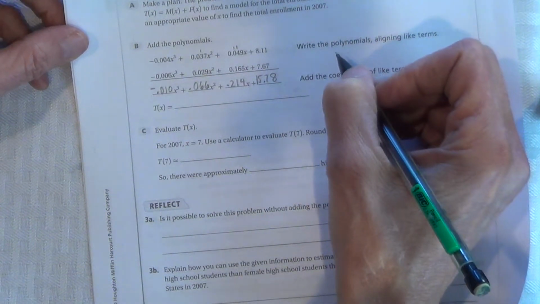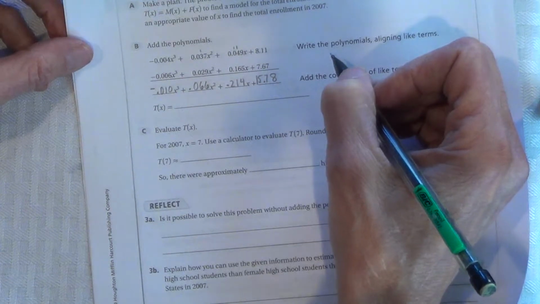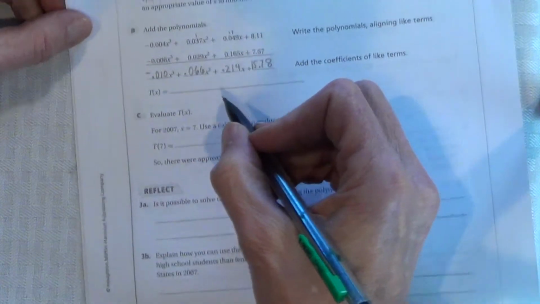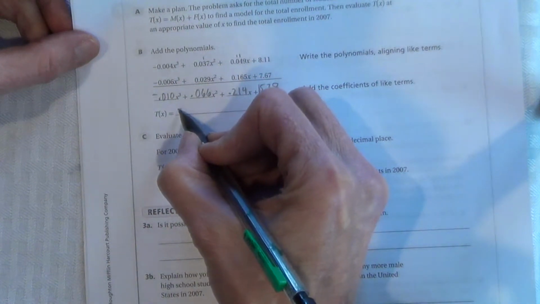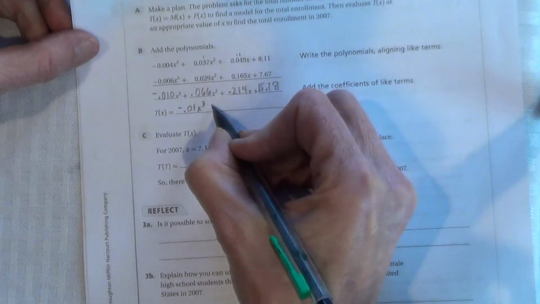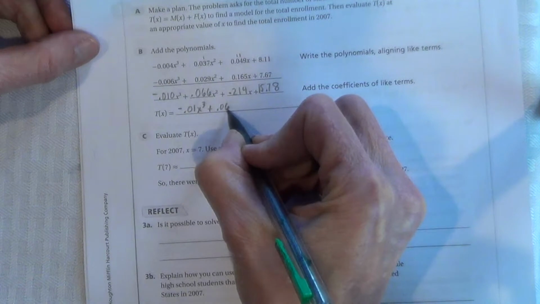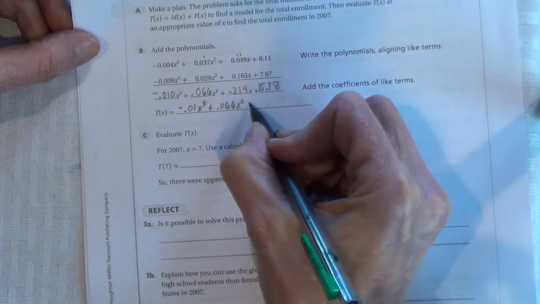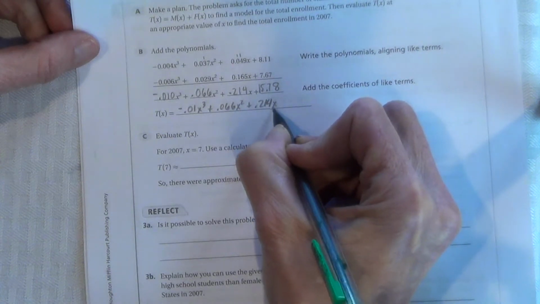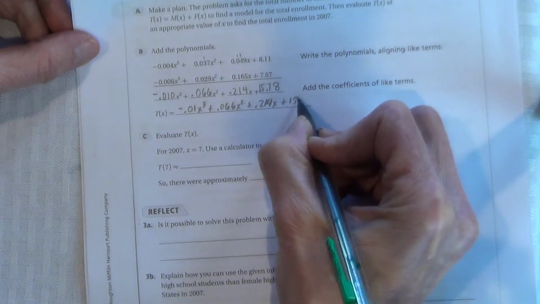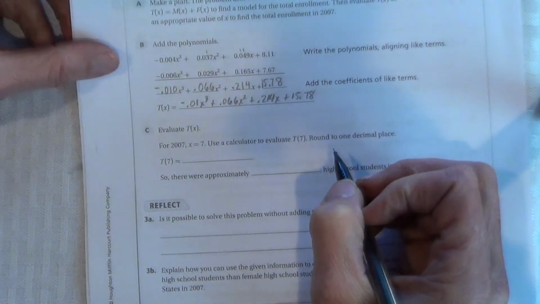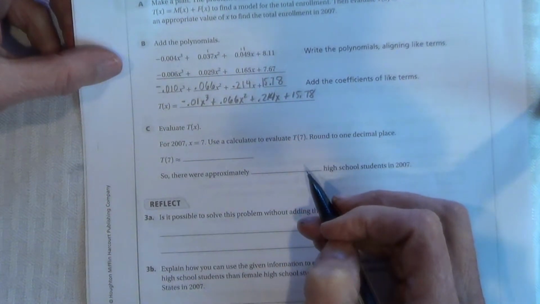Okay, so now they want us to write it just as the total polynomial. So this is the total number of students, and we would have negative 0.01 as you round that off, x cubed, plus 0.066 x squared, plus 0.214 x, plus 15.78. Okay? That's just cleaning it up a little bit, getting rid of the excessive zeros.